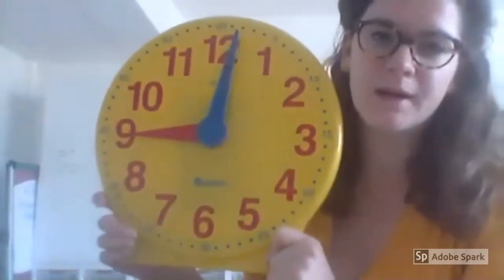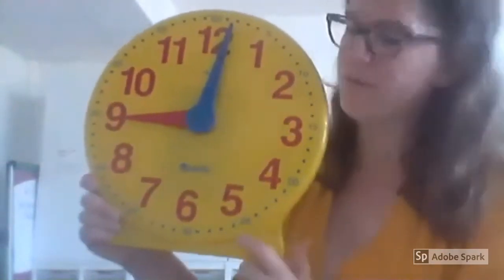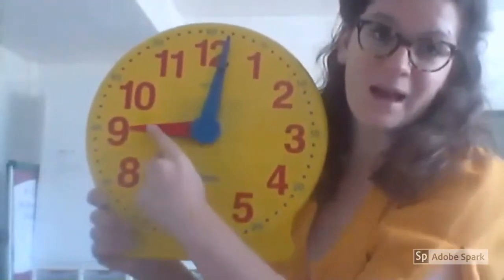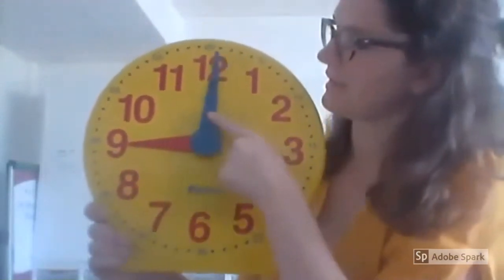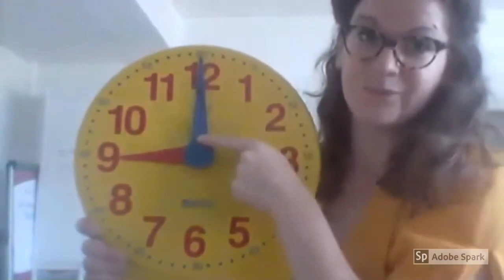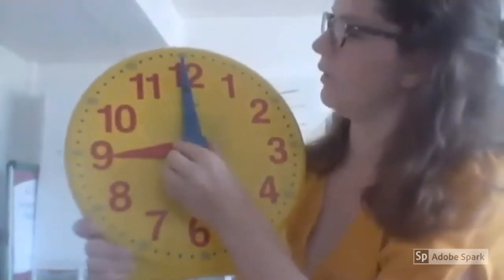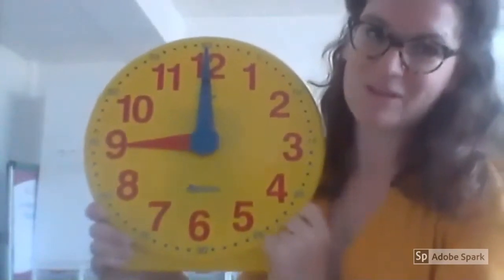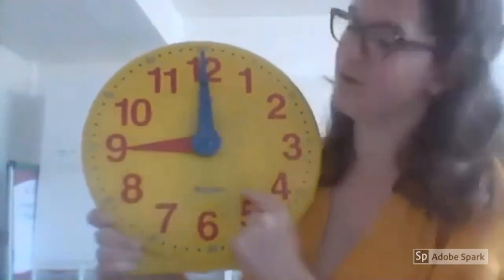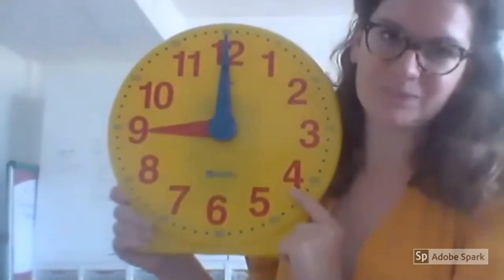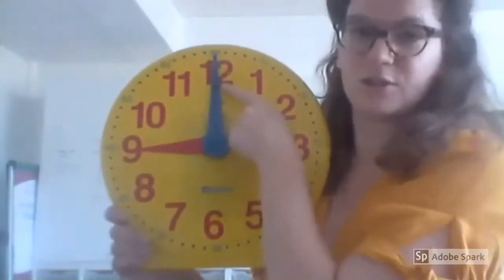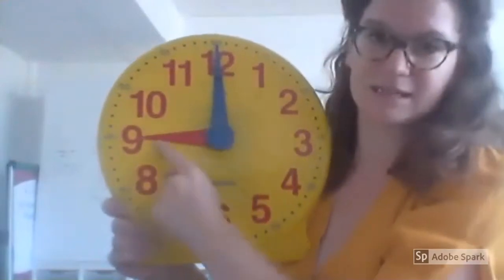So, from some very basic things to start off, this hand is the hour hand. This hand is the minute hand. When the minute hand is pointing to 12, like it is now, that means it is an o'clock. What's the time right now? It is 9 o'clock. The minute hand is pointing to 12 and the hour hand is pointing to 9.